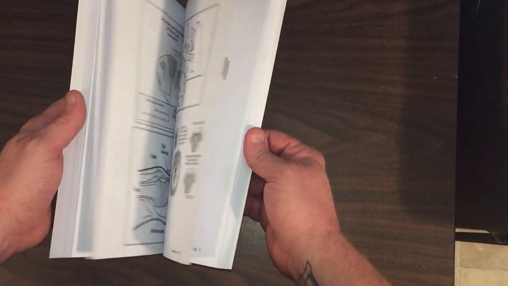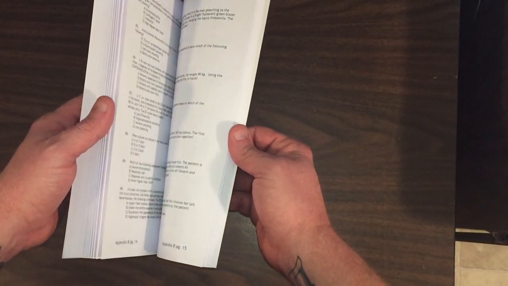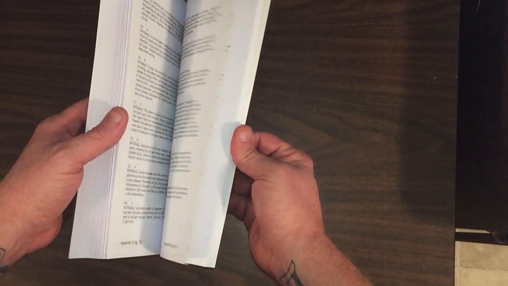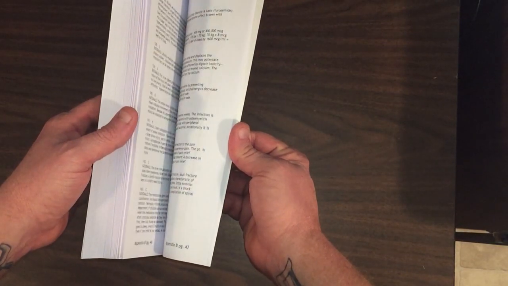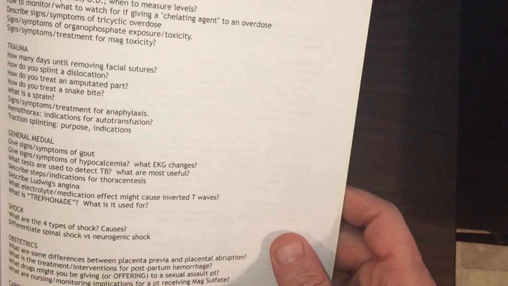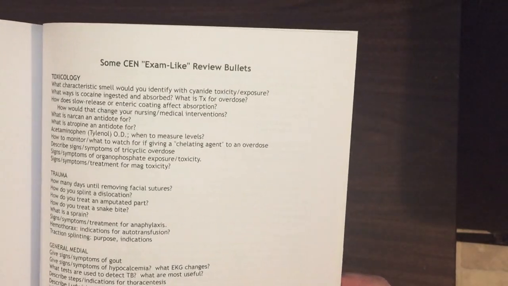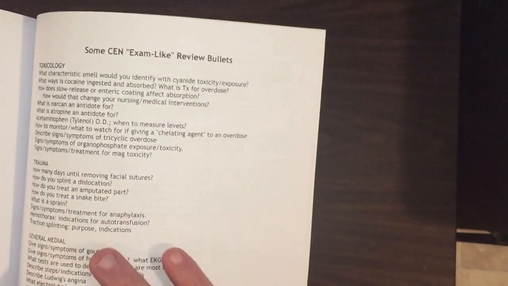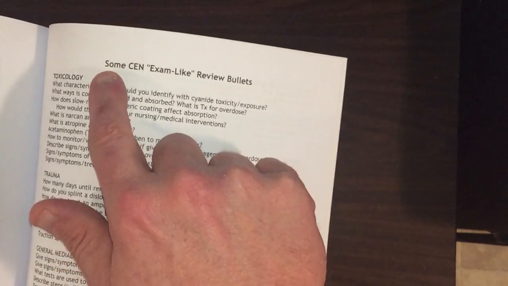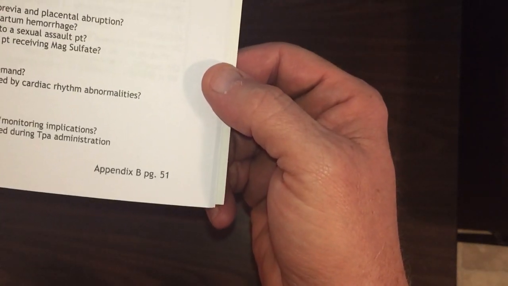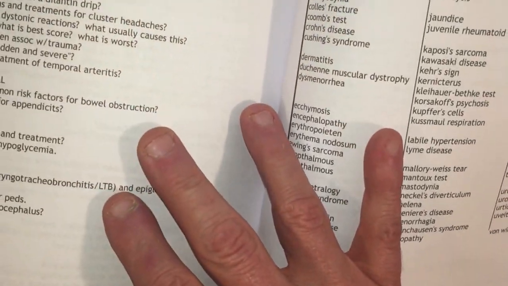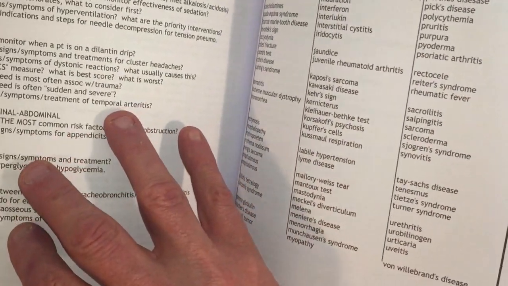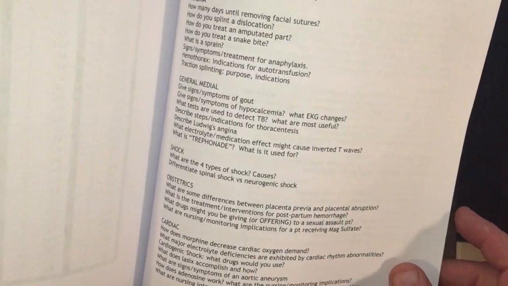But specifically, I want to jump to the back here under the supplemental material, behind the practice test, and address this content here. I actually had a gentleman email me yesterday. He wanted to know what was to be done and how to use this section here: CEN exam-like review bullets, on Appendix B, page 51. There's 2 full pages of supplemental questions, and he was wanting to know how we want to use those and what's the purpose of having those in there.